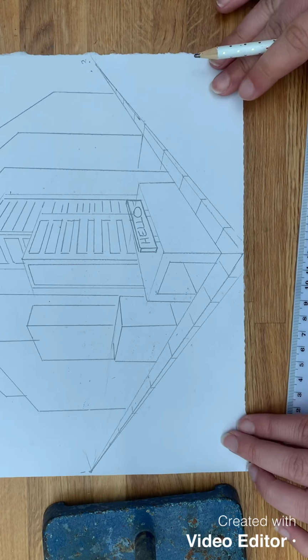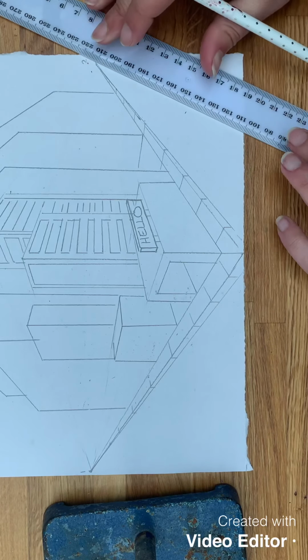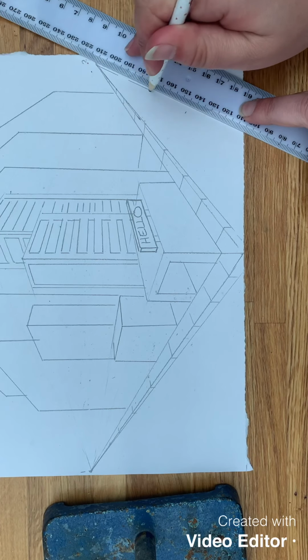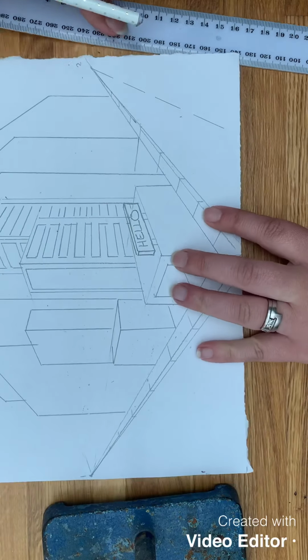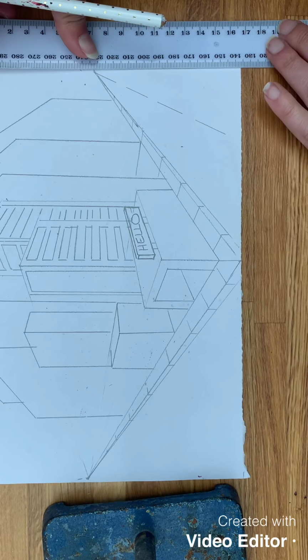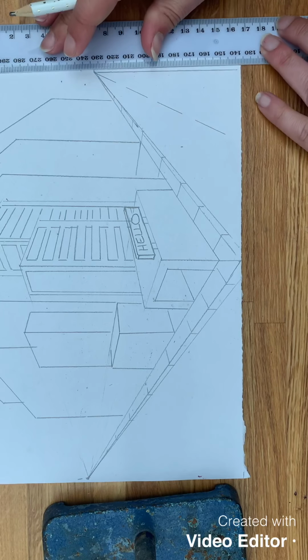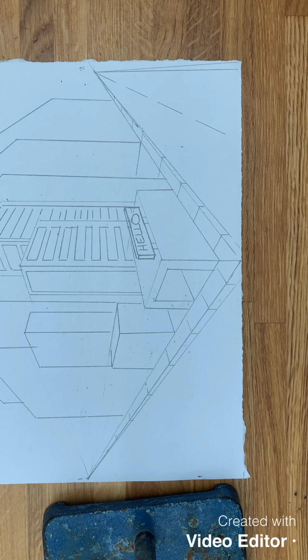We're going to put a road in. So again, all lines go to the vanishing point. So let's put the line here. And then we're going to do it again, just further out. There's your little footpath.